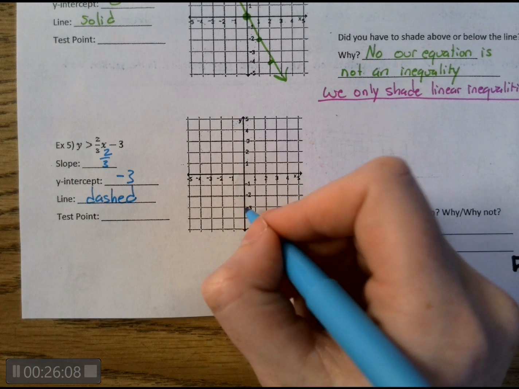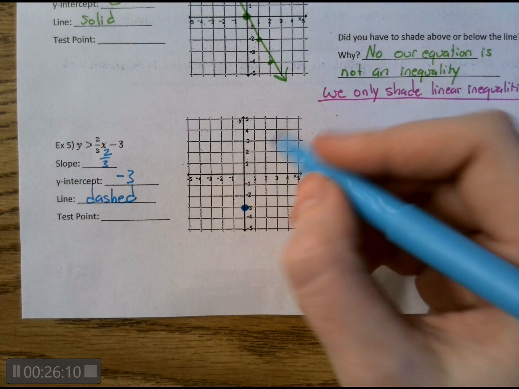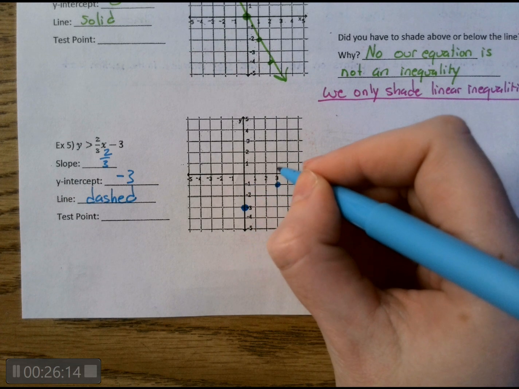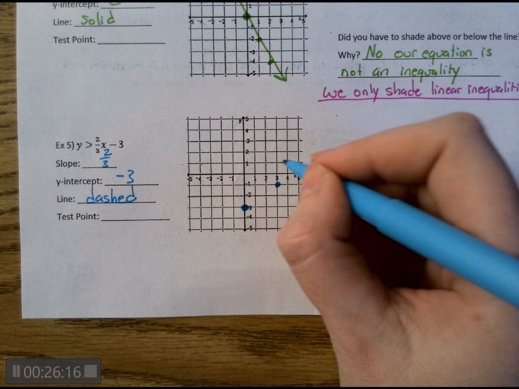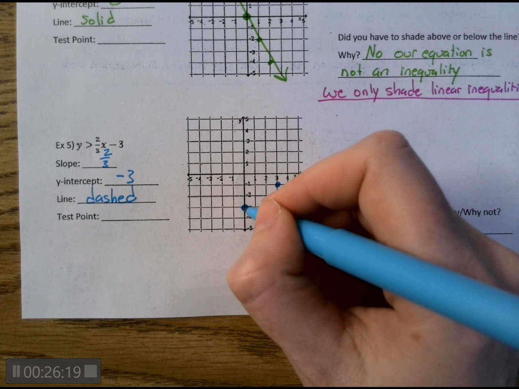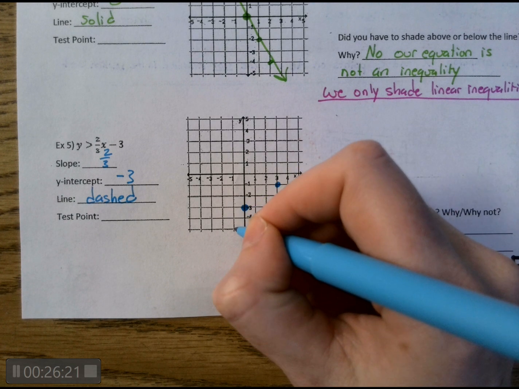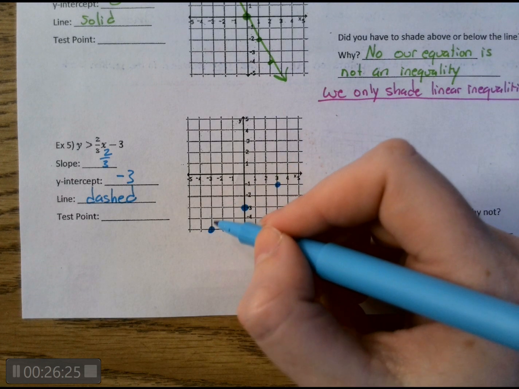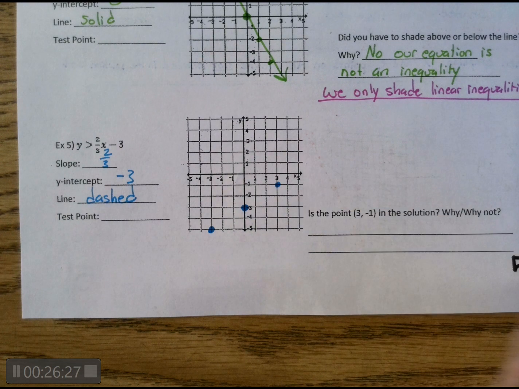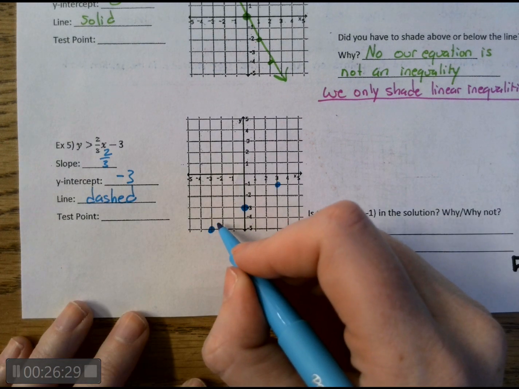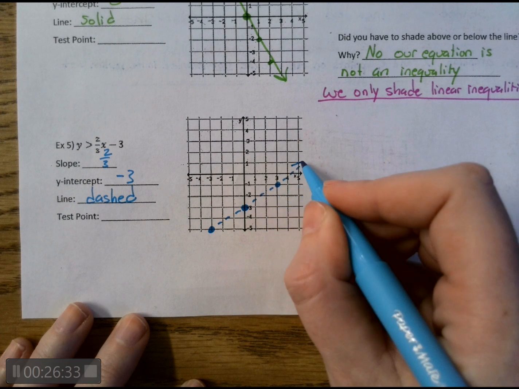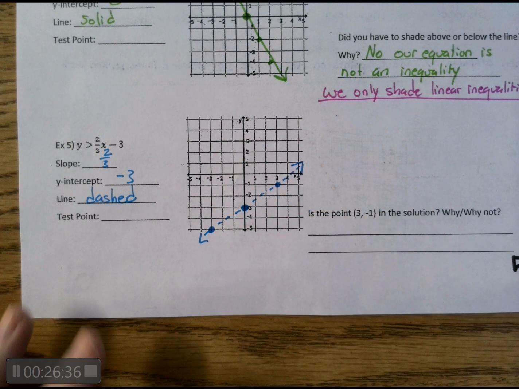So start at negative 3, go up 2, to the right 3. And now I'm going to go down 2 and to the left 3. If you don't believe me, start at that point, go up 2, to the right 3, and that's our slope. And since it is dashed, we make dashes, but we still have to include our arrows.